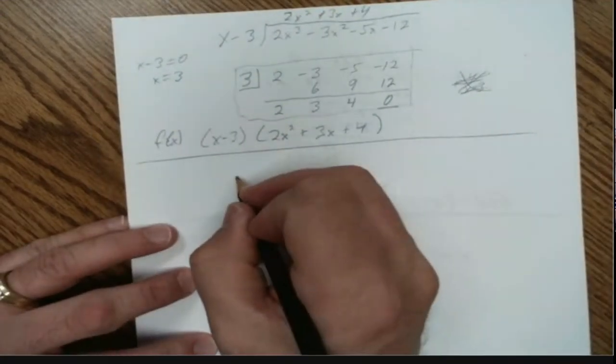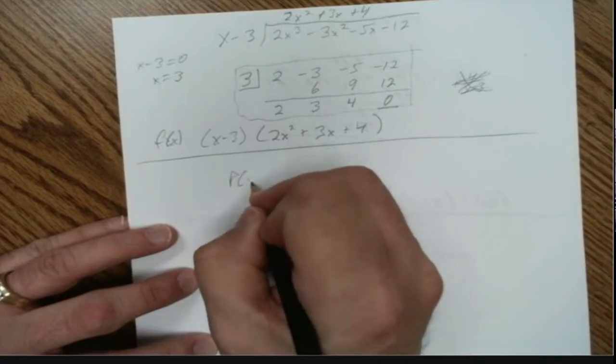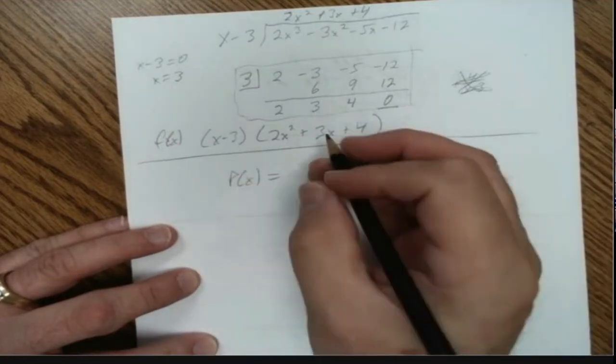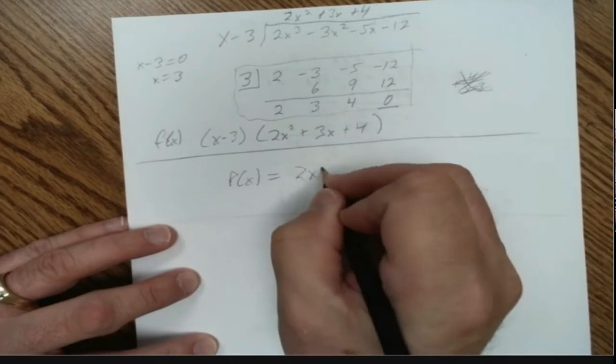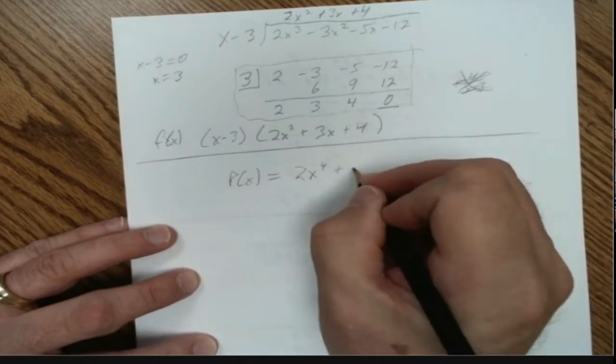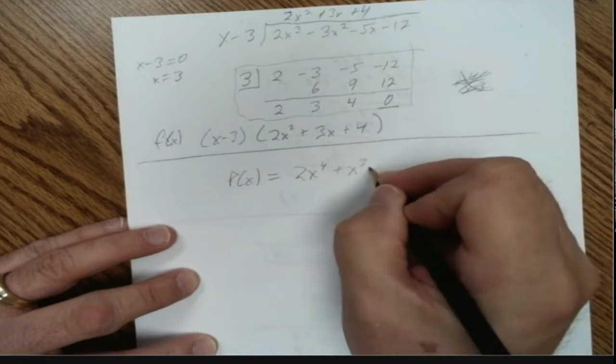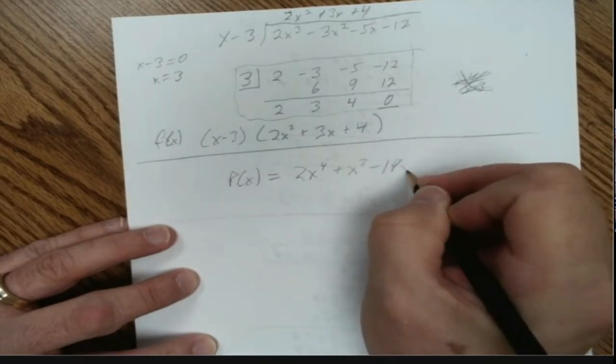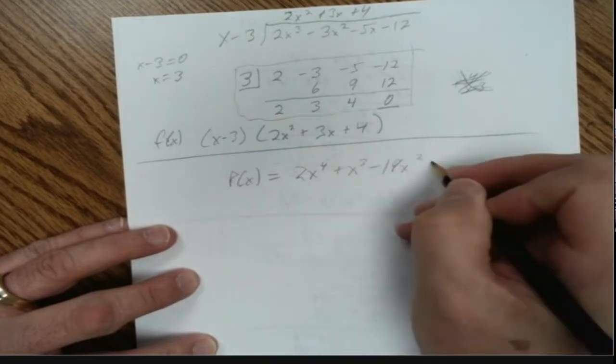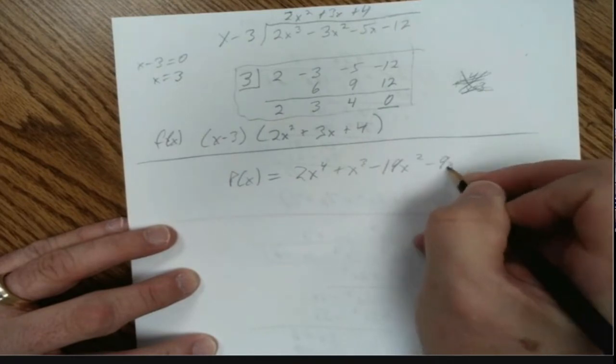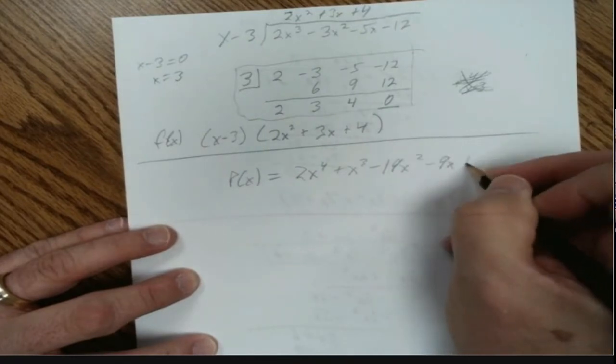So if I have, we're going to do P of x. This is an example, actually, from your textbook. 2x to the fourth plus x to the third minus 19x squared minus 9x plus 9.